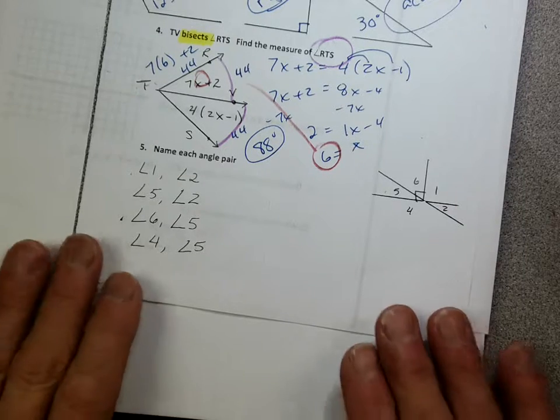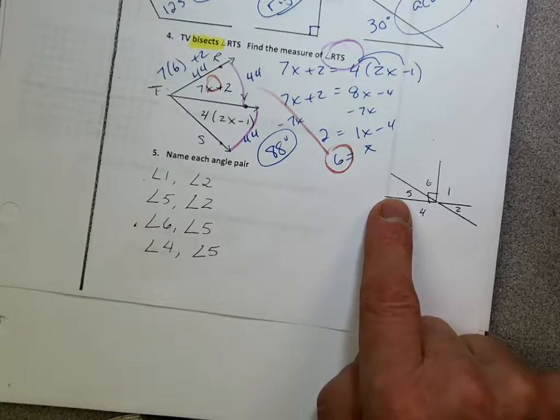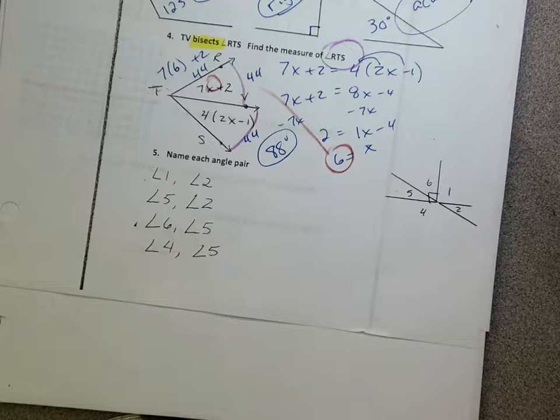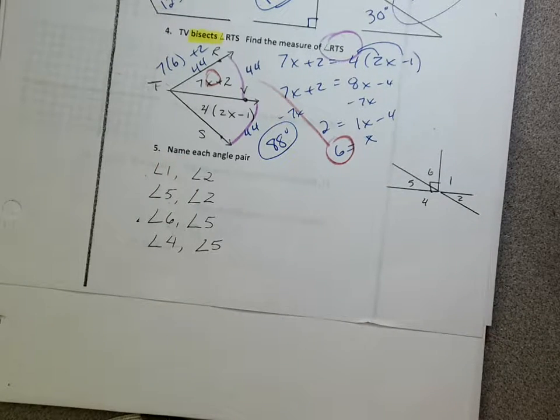Okay, name each angle pair. Now, here's the thing. You could call a lot of these adjacent or whatever. Let's use the most specific name we can. I'll help you out with that. For instance, check out angle 5 and 4, or 2 and 4. We could call these all adjacent. I don't want that. They're adjacent, yes, but let's be more specific, okay?